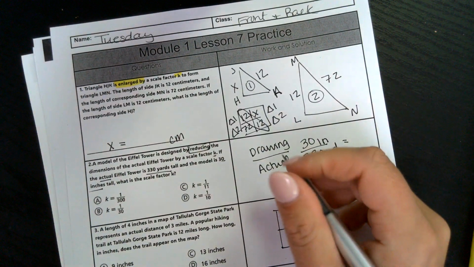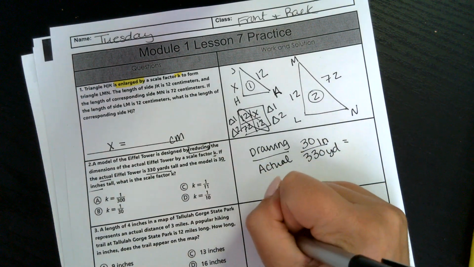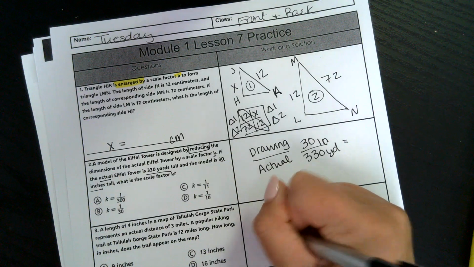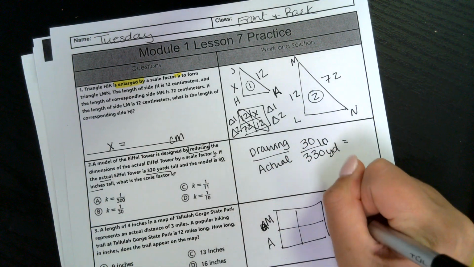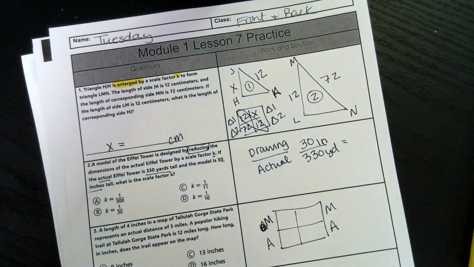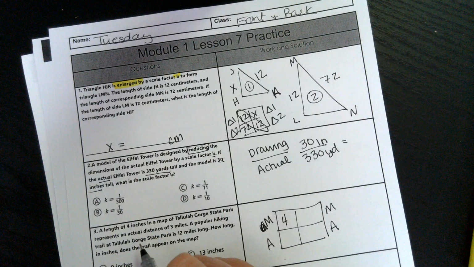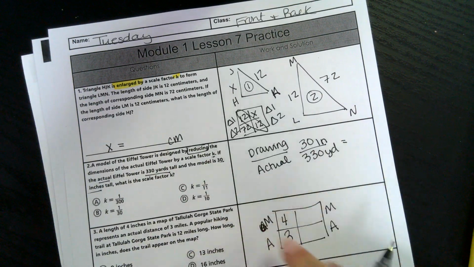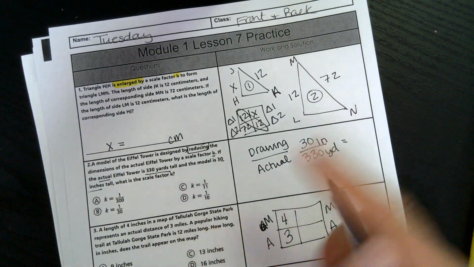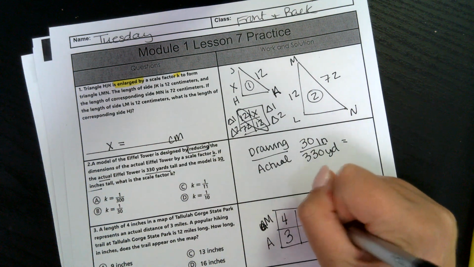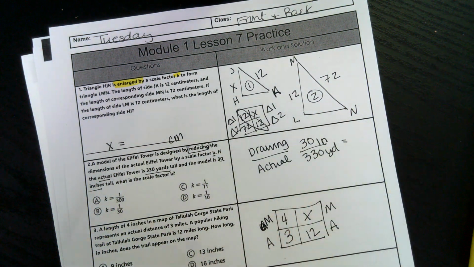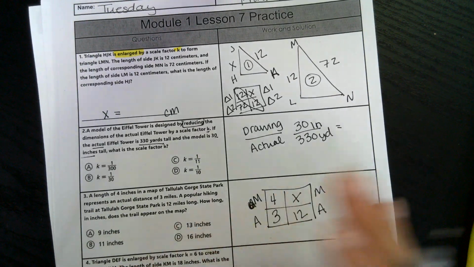For consistency, let's do the drawing, the map over the actual. In the map, it's 4 inches. In real life, it's 3 miles. And if in real life the trail is 12 miles long, how many inches long is it? It's just a ratio box, cross multiply and divide, and you should be able to do that pretty easily.